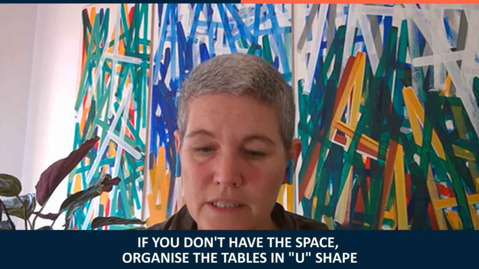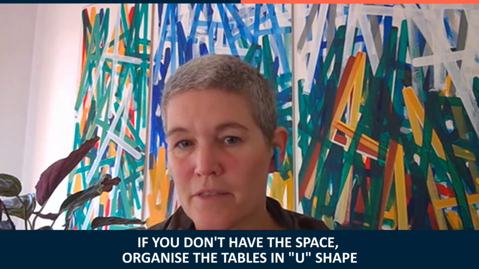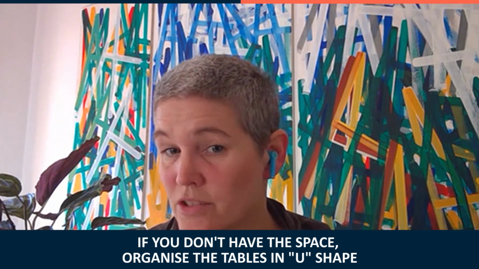If you don't have the place to make real groups of tables for the students to work at, you can also try to organize it like a horseshoe, a U form, so that the students are still able to look at each other and no one has their back to what's really happening.